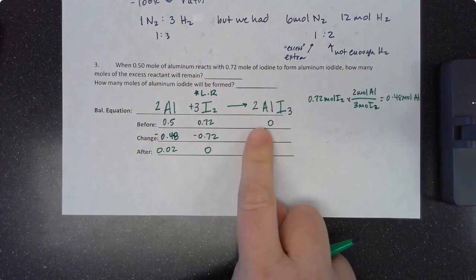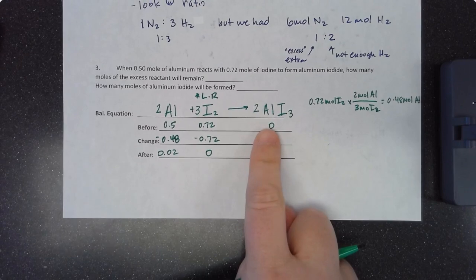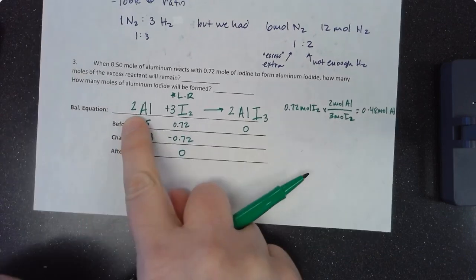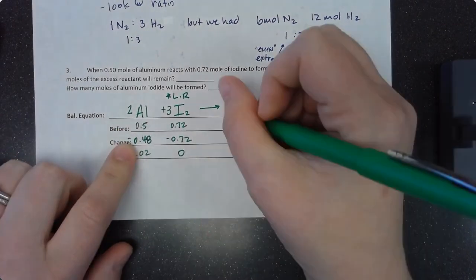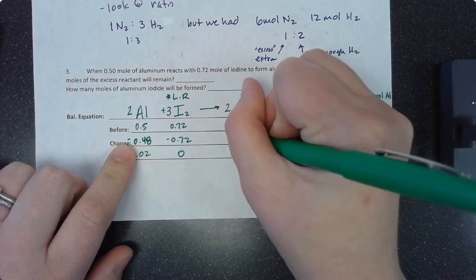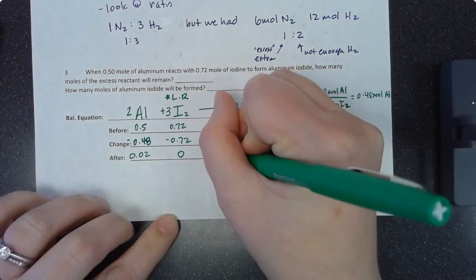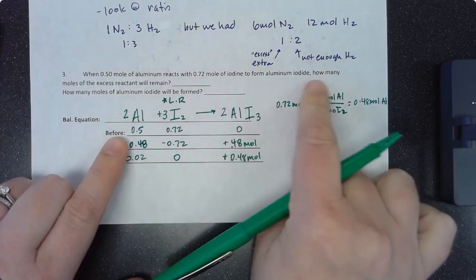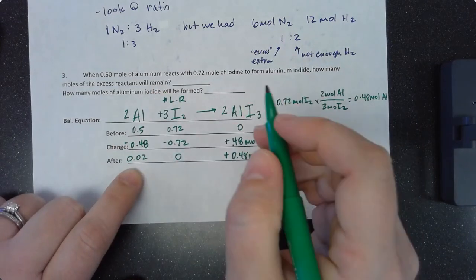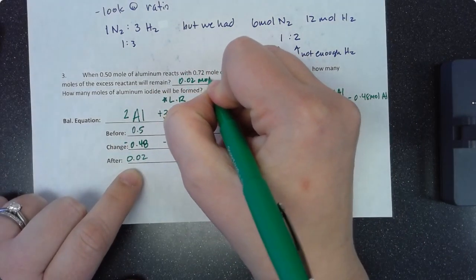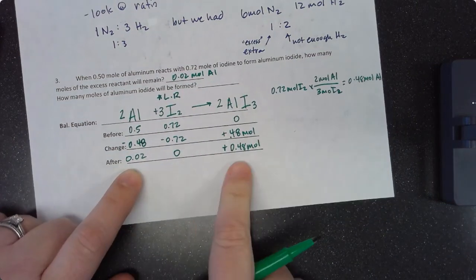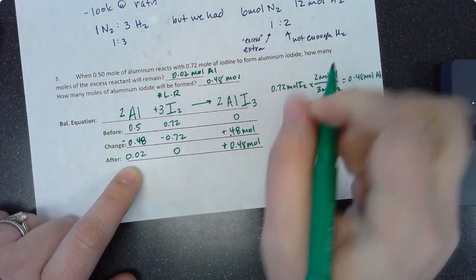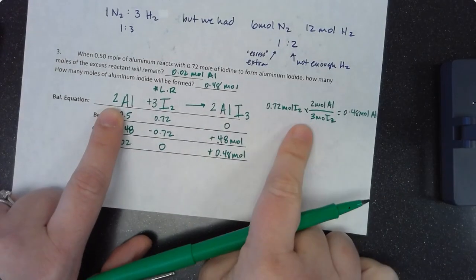How much of this are we going to produce? Do you even have to do another problem to solve that? Look, it's got the same coefficient as the aluminum over here. So we can just say that we're going to produce 0.48 moles. So it says how many moles of the excess reactant will remain? 0.02 moles of aluminum. How many moles of aluminum iodide are formed? 0.48. Wait, how do you use 0.48? Because those are the coefficients, if I do the math, it's going to look the same.